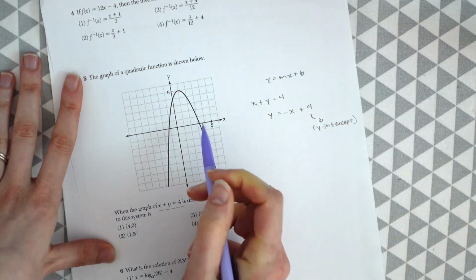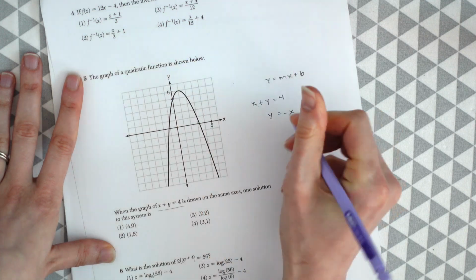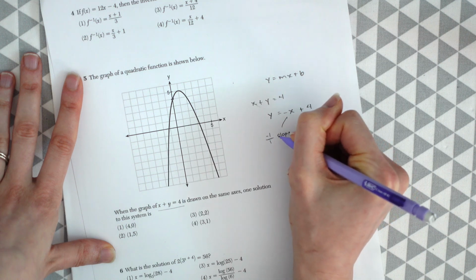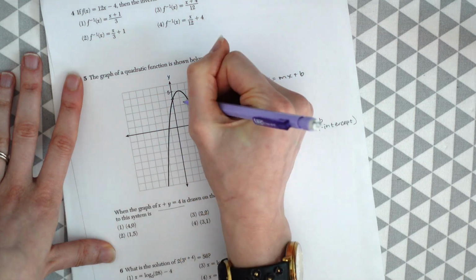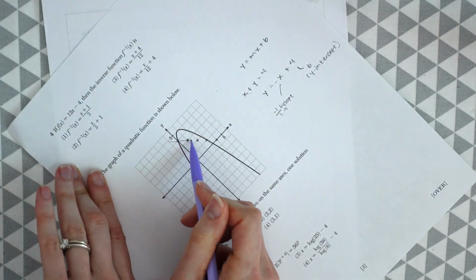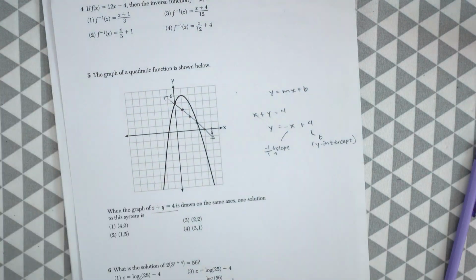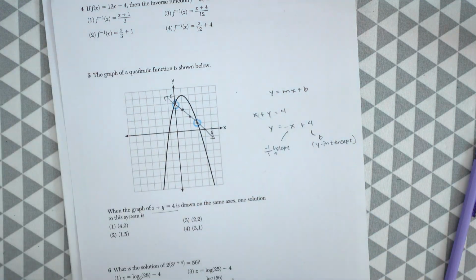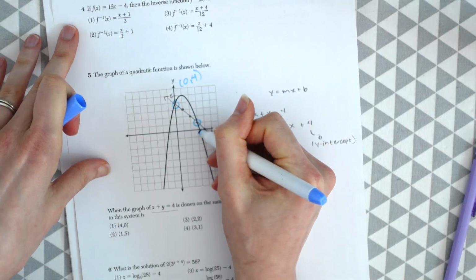So let's go and graph our y-intercept. 1, 2, 3, 4. And then here, -1/1 is our slope. So that means we're going to be going down 1 and to the right 1. So from this point, we're going to go down 1 and to the right 1. And we get something like this. So notice these two graphs intersect at 2 points here: at (0, 4) and (3, 1).